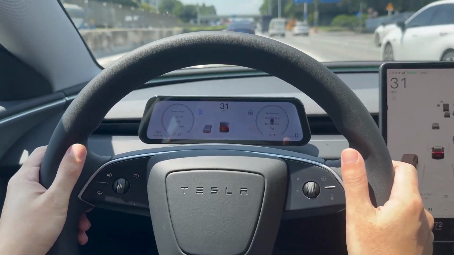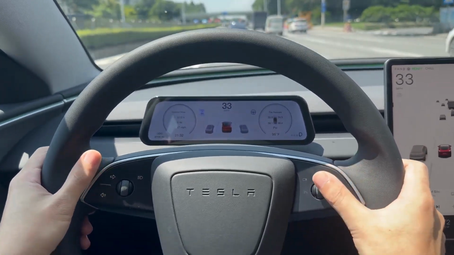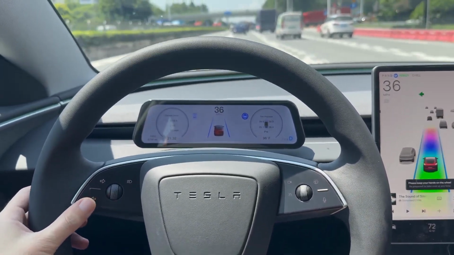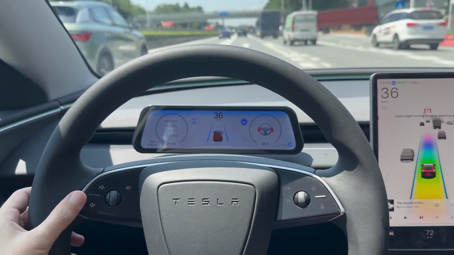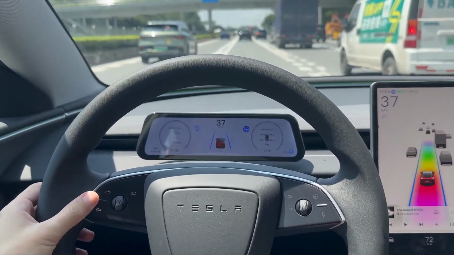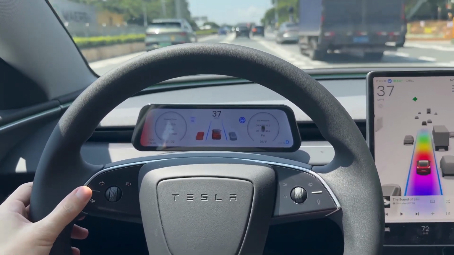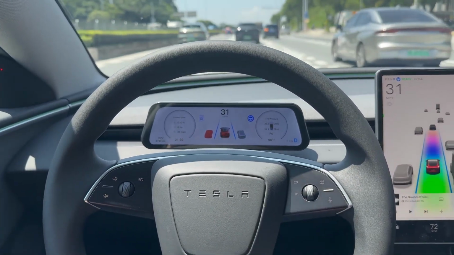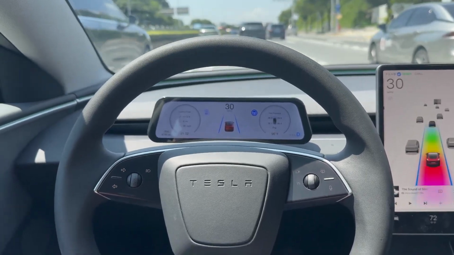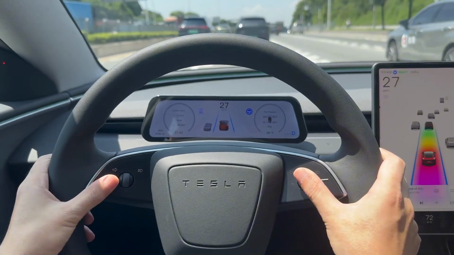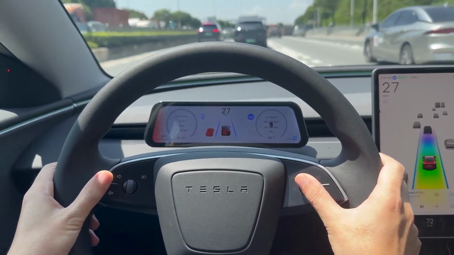And this is what the visualization blind spot looks like. So if there's a car either left or right of your car, it will show the gray car next to you. But if you turn on the blinker or the signal light, that car will change to red, warning you not to turn, and also showing the red warning tab on either the left or right side of the display.